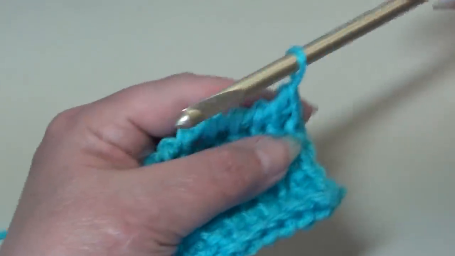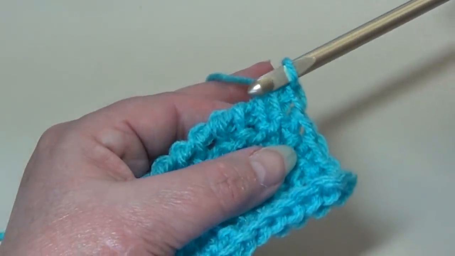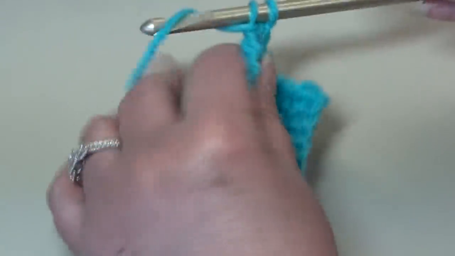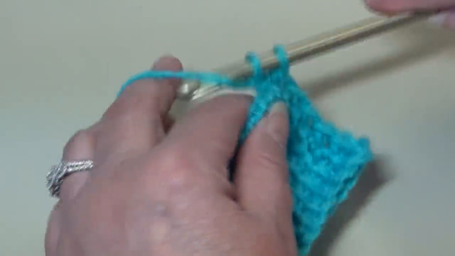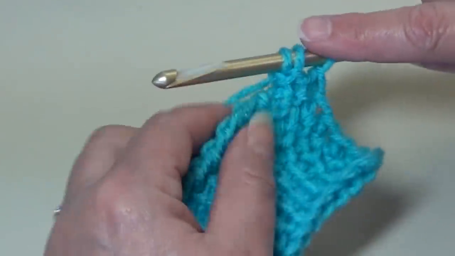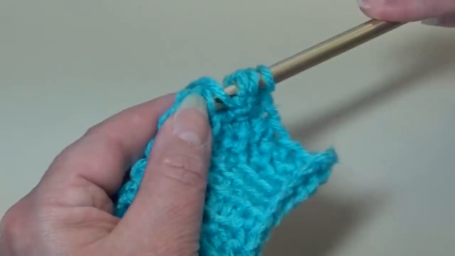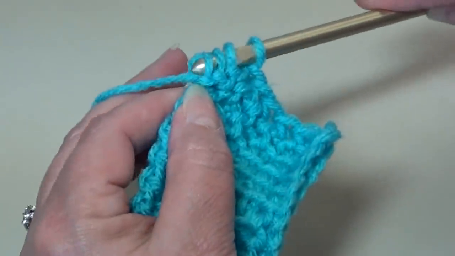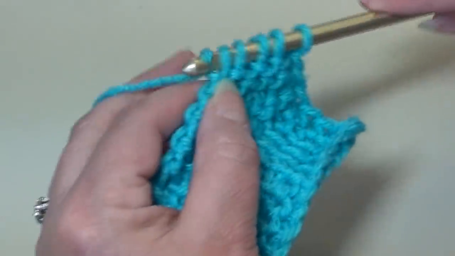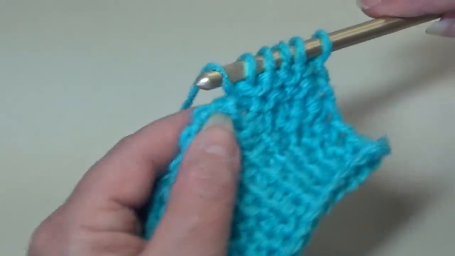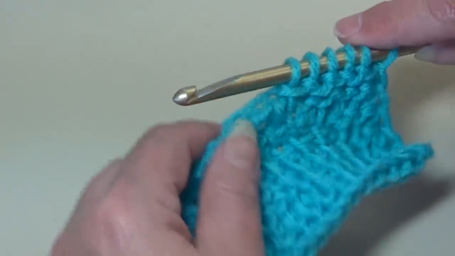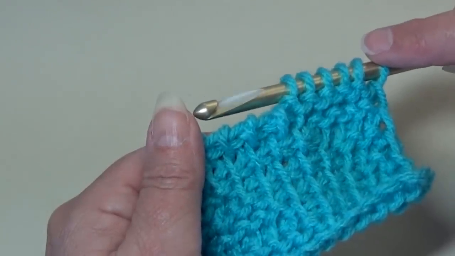So let's begin. We're going to work 1 purl stitch in each of the next 5 stitches. Insert into the next stitch, work that purl stitch. That's 1, 2, 3, 4, and 5. Now we're going to start our repeat.